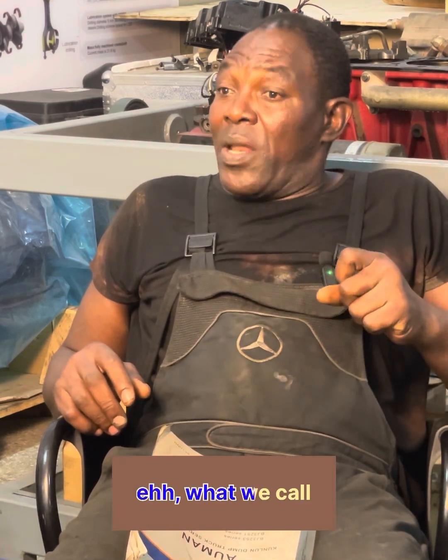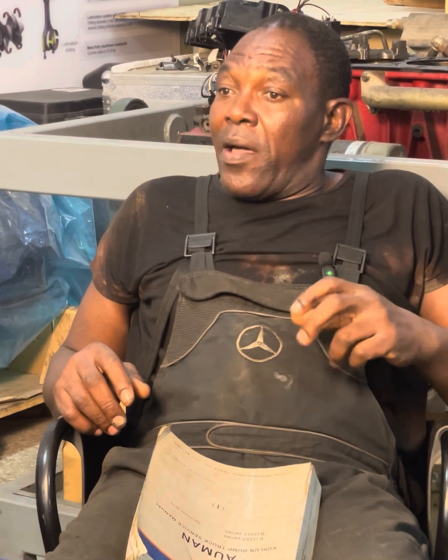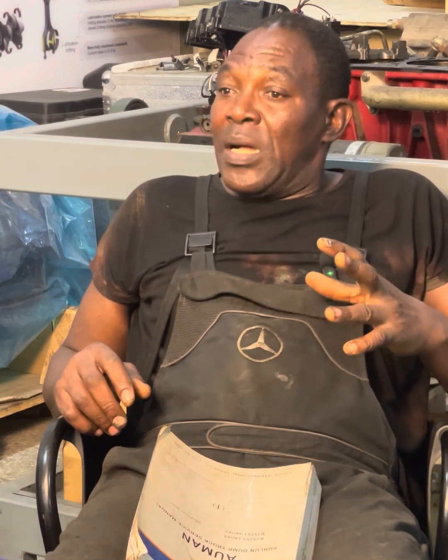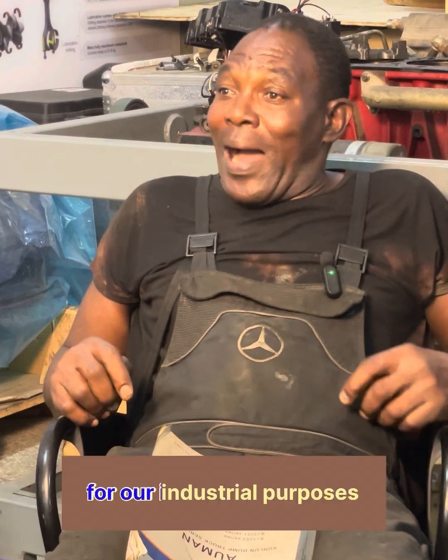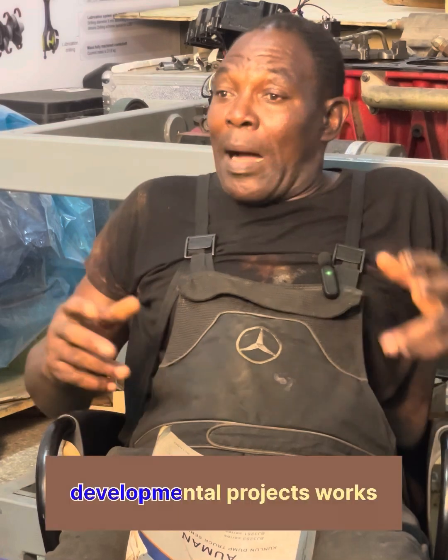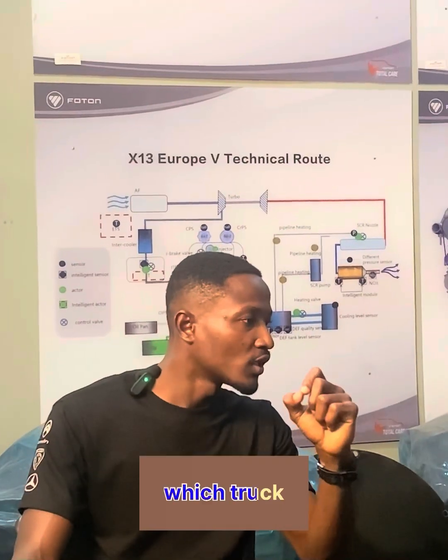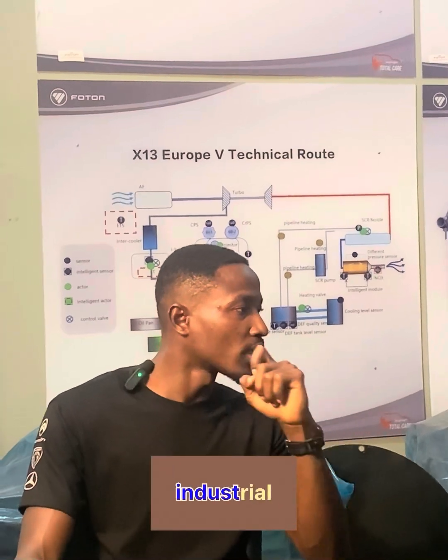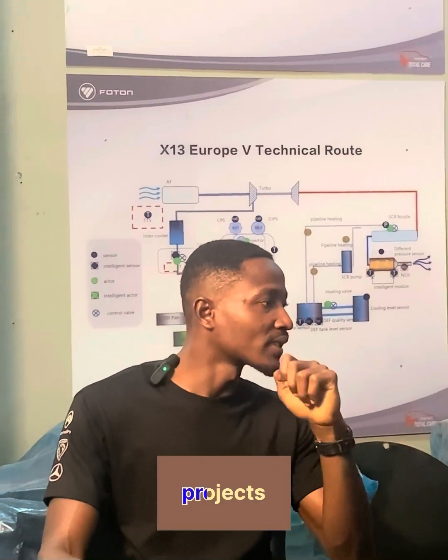The drum brakes will carry loads like cargoes, like trailers, these heavy duty loads that usually occur in shipping for industrial purposes and for developmental project works. What truck would you highly recommend to me for my industrial works and projects?